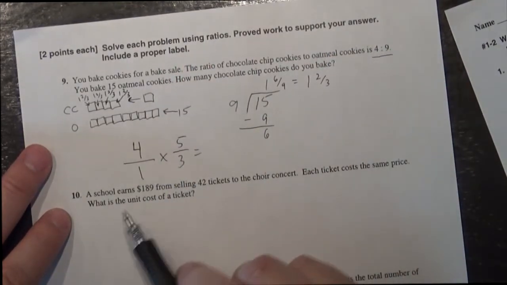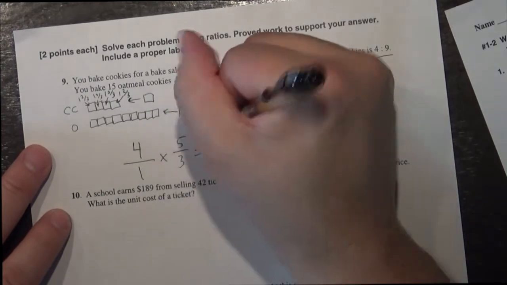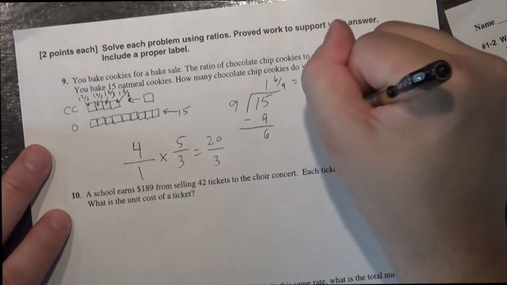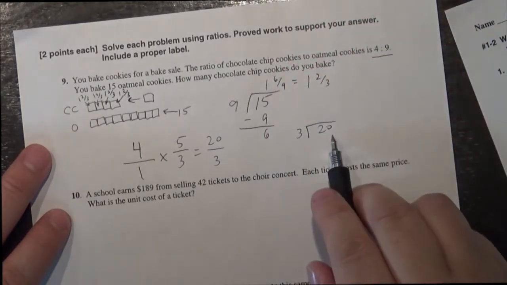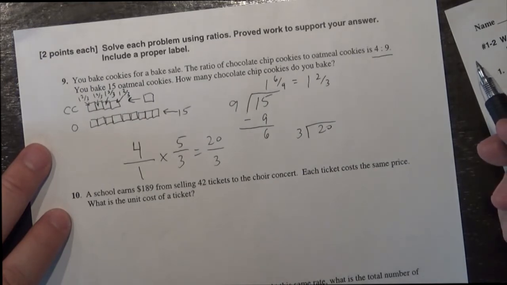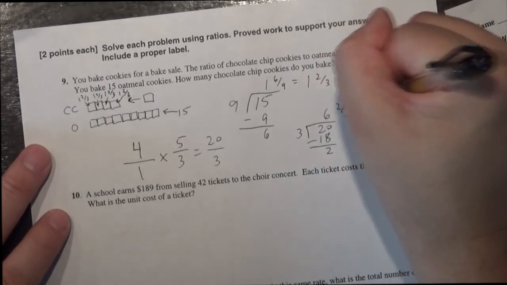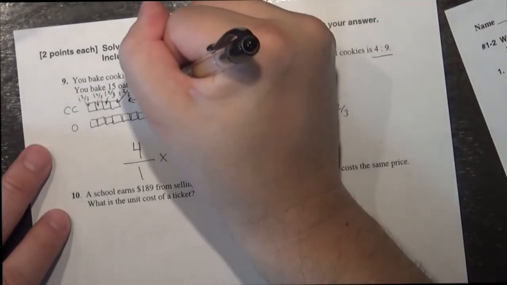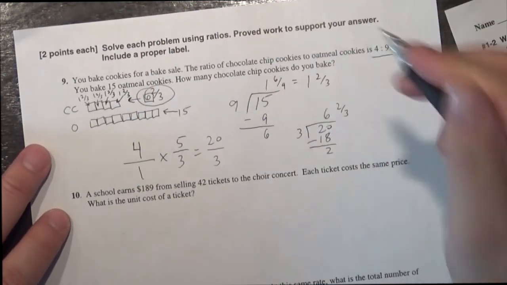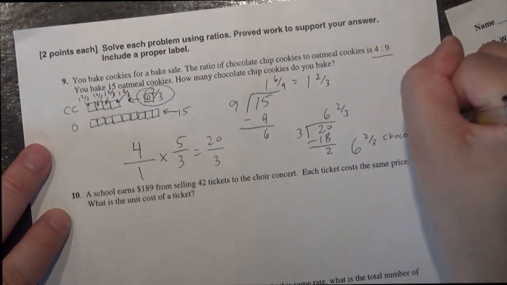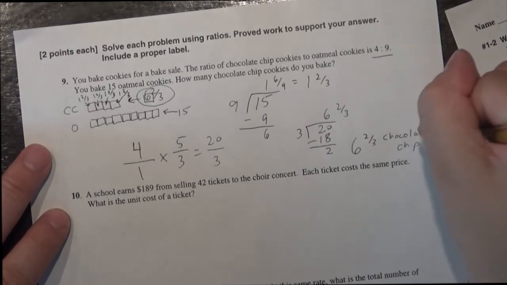I don't see any common factors to cross-simplify, so 4 times 5 is 20. 1 times 3 is 3. So now I want to reduce that down. I'll take 20 divided by 3. 3 goes into 20. Let's see here, probably what, 9 would not work. 8 would not work. 7 would not work. 6 would work. So 6 times 3 is 18. That would be a remainder of 2/3. So that means I have 6 2/3 chocolate chip cookies. So I'll maybe rewrite that. 6 2/3 chocolate chip cookies.